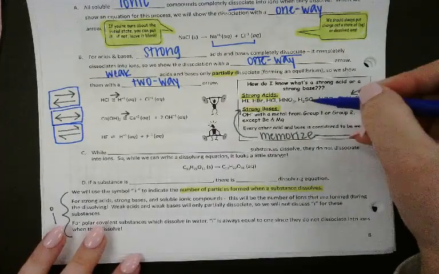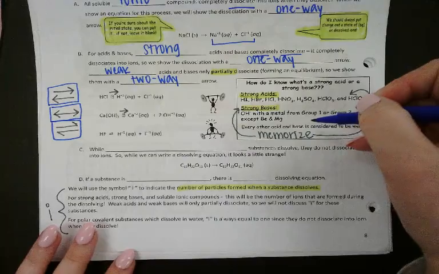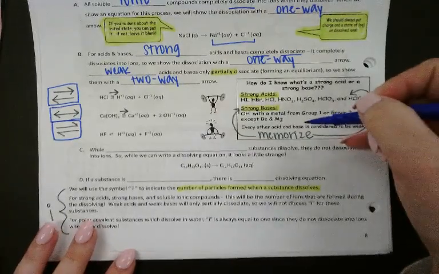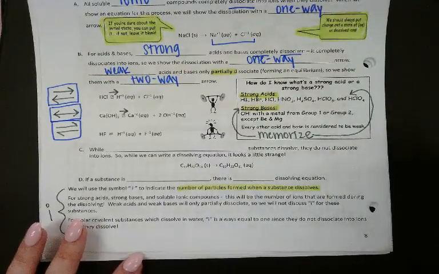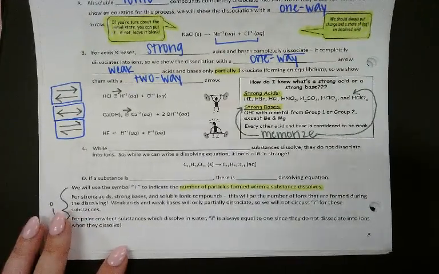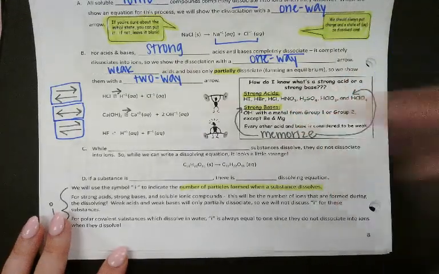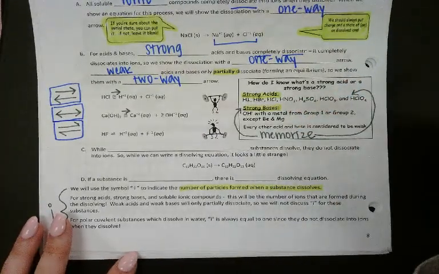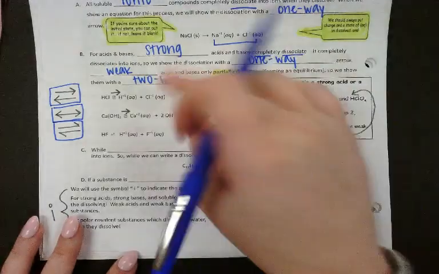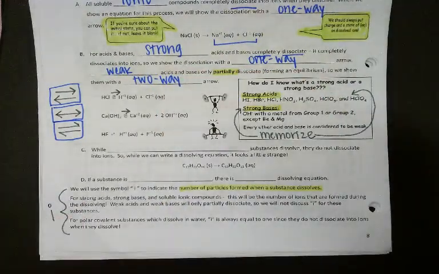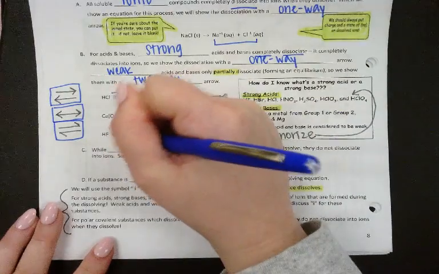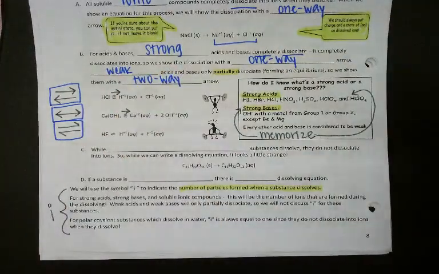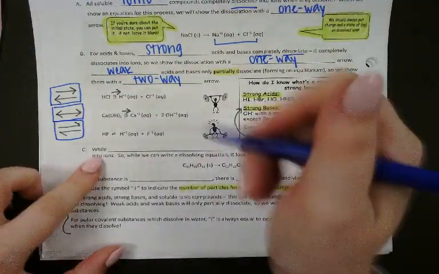So, I told you again, these are your strong acids and strong bases. If it is not on here, and it's an acid or a base, then you consider it to be weak. Does everybody hear that? If it is not a strong acid or a strong base, then every other acid or base is considered to be weak, which means you would have partial dissociation with a two-way arrow. Okay? And you can see that. Here's your two-way arrow right here. Hydrofluoric acid is weak. All right, next one.